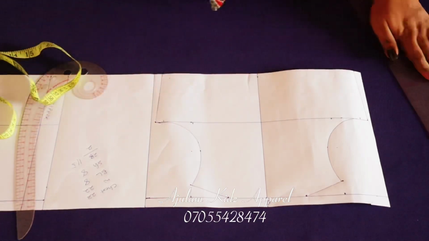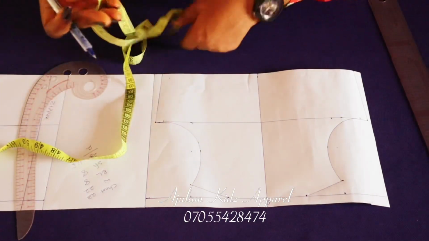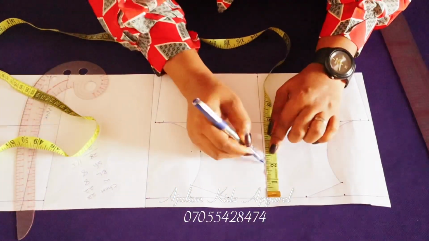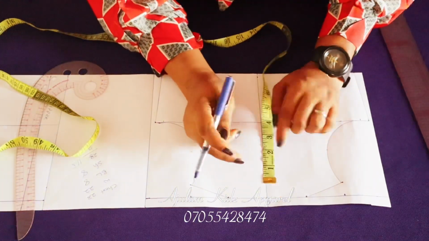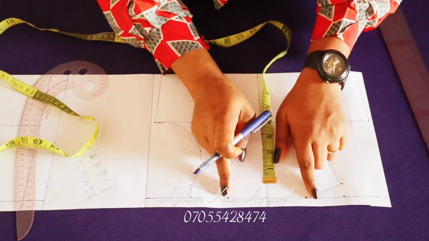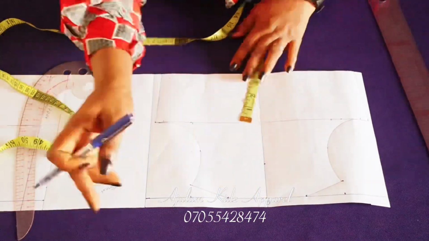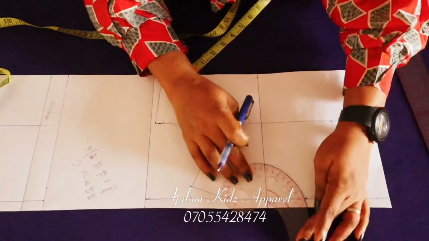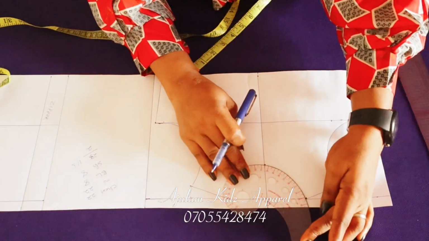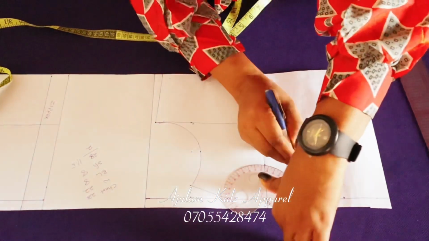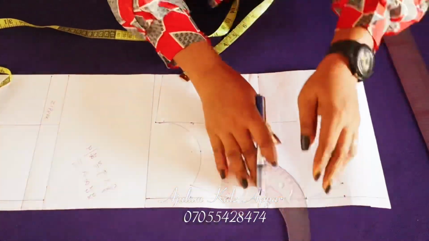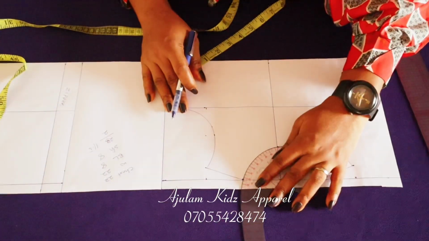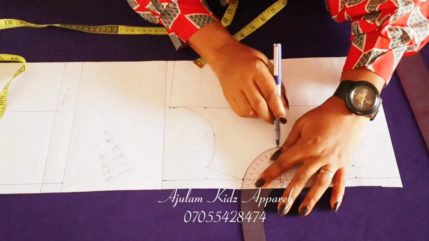Okay, so you can just work with your own measurements but follow the process. So for the neck width, the neck depth, I am using 2 inches. Most of the time whatever I use as the width, I use that also for the depth, but it depends on the design I'm trying to create. But for a simple bodice pattern, I use the same for both the width and the height. So I'll just connect, and the front pattern is ready.